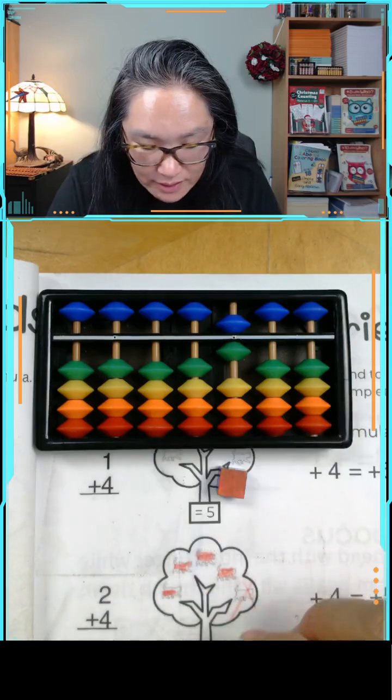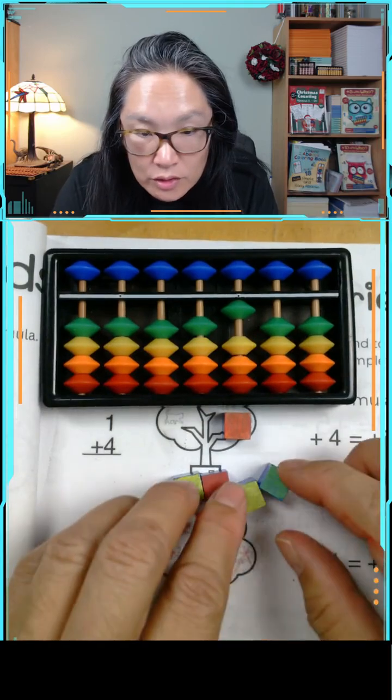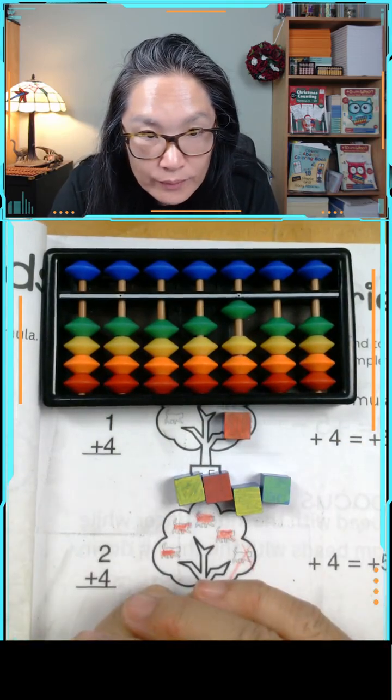We have 1 on the abacus. I have 4. Notice there's no more room to add the 4.